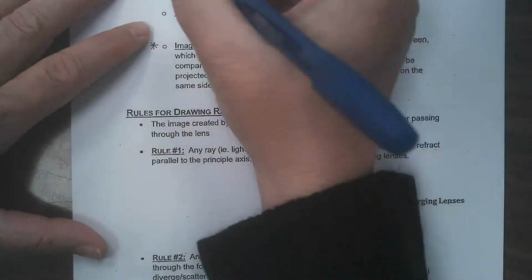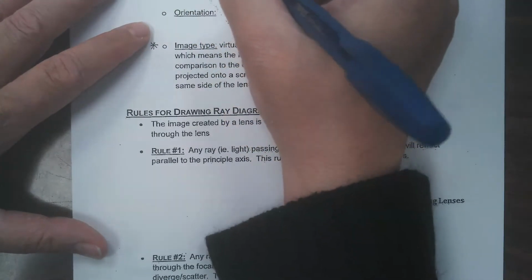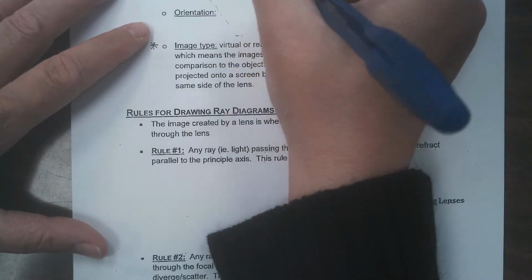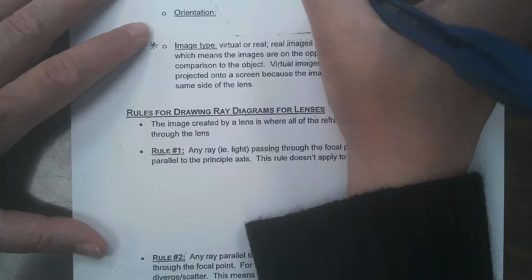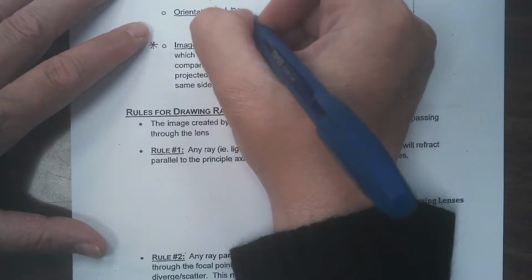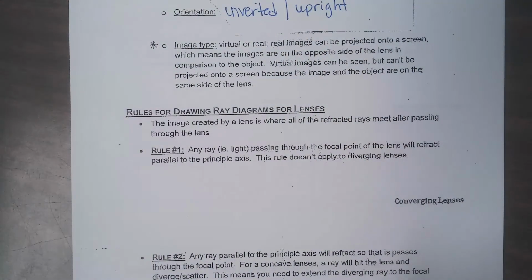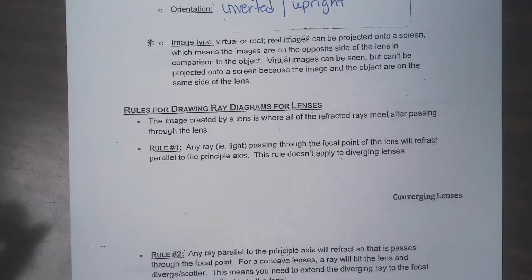So we can see smaller or larger, or we can see same size. And we can see it inverted or upright. Okay? Those are the defining, the empirical things that happen when we work with the lens.